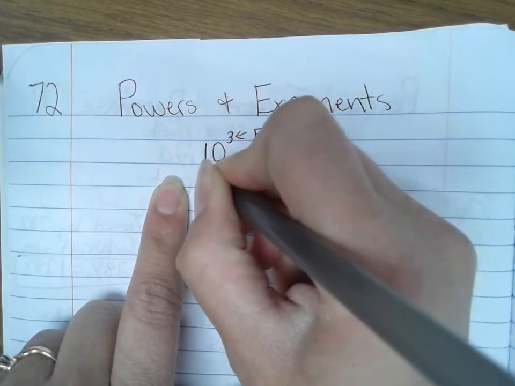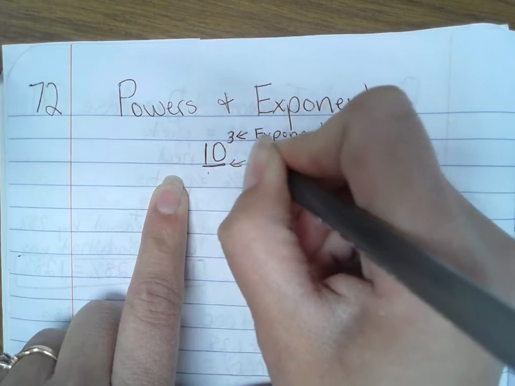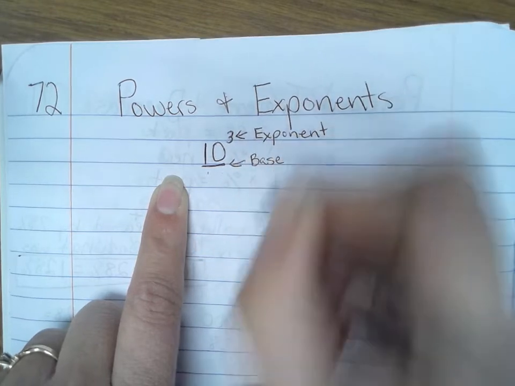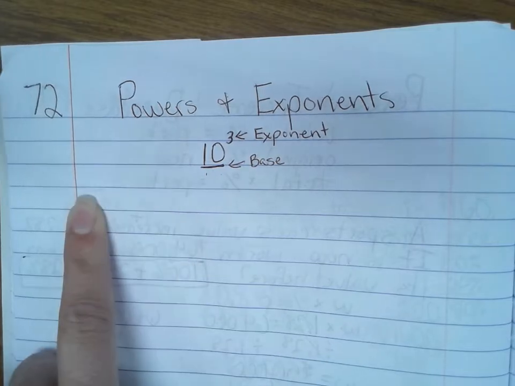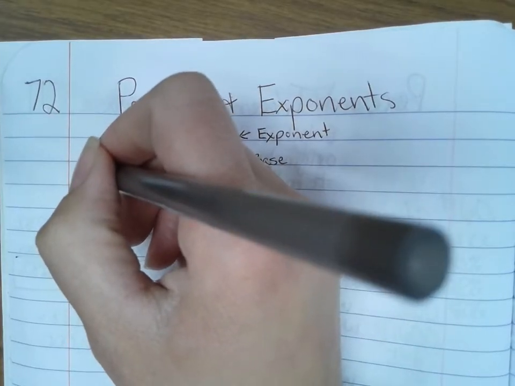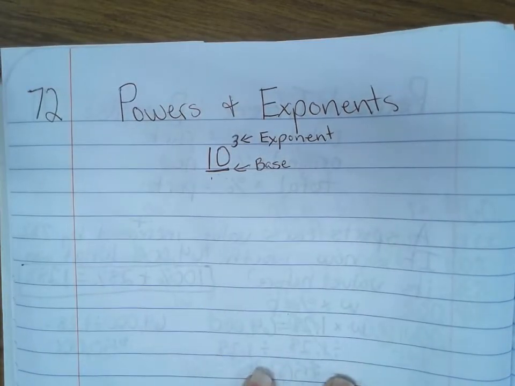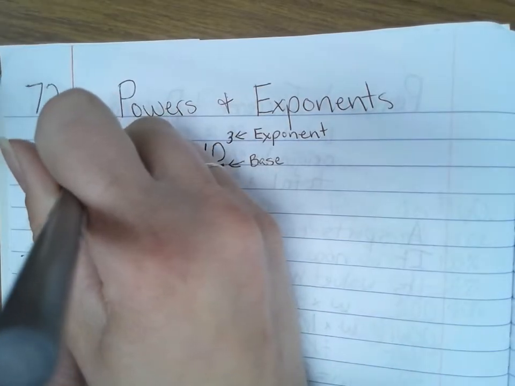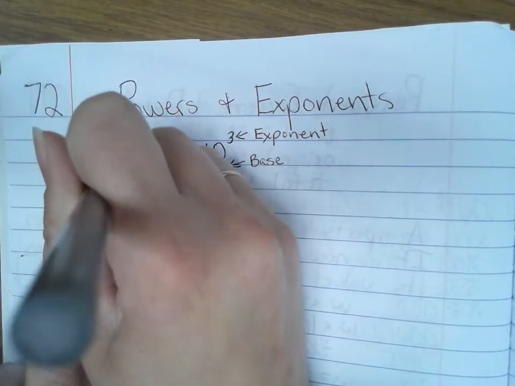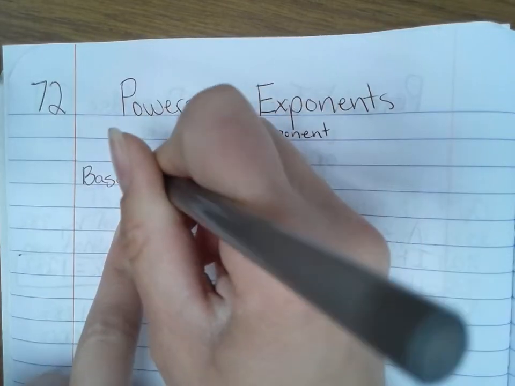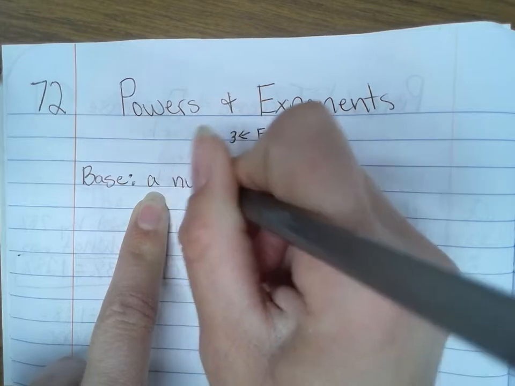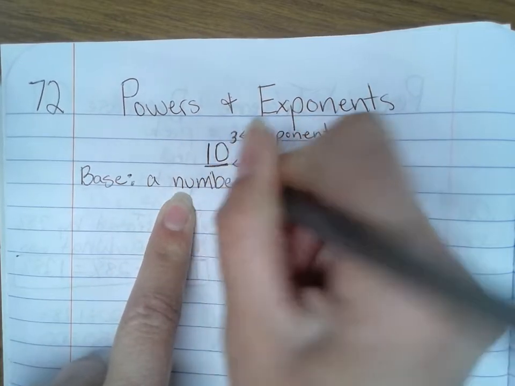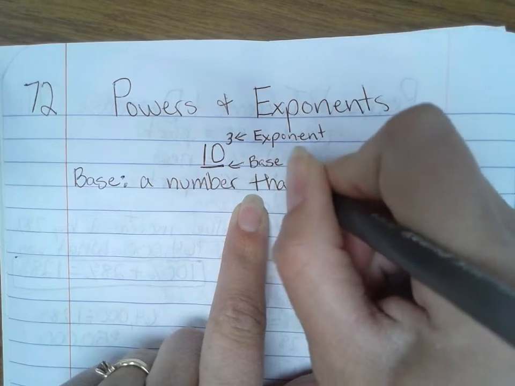This is called a base. So what I want you to write is a base is a number that is multiplied by itself.